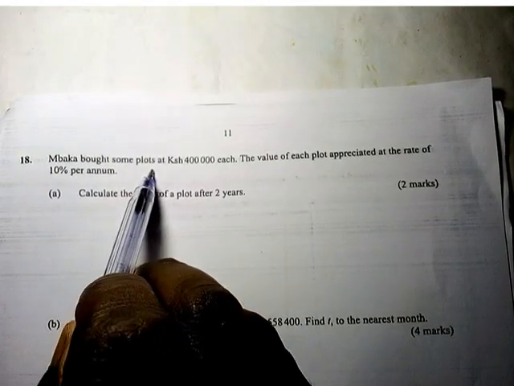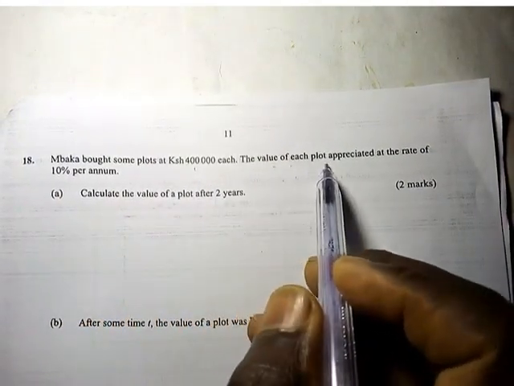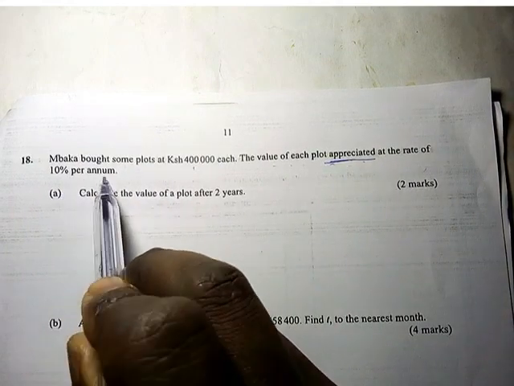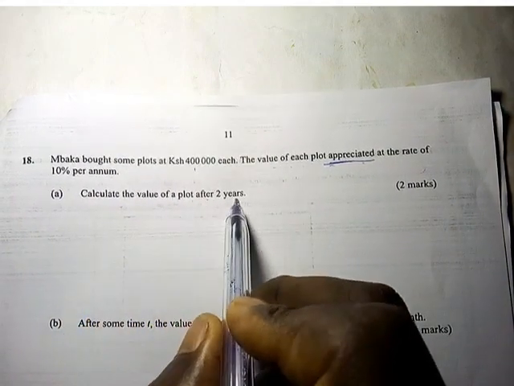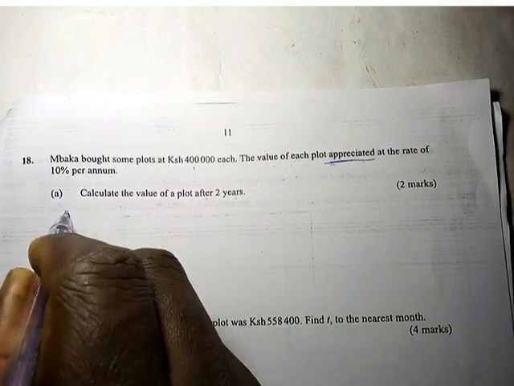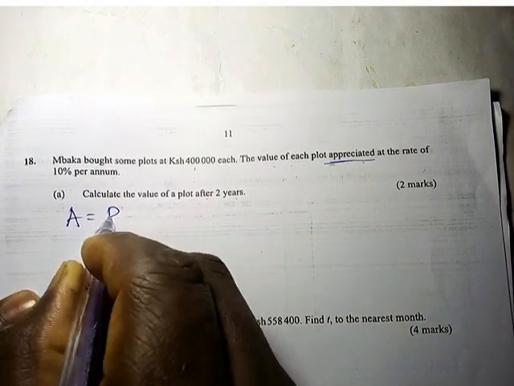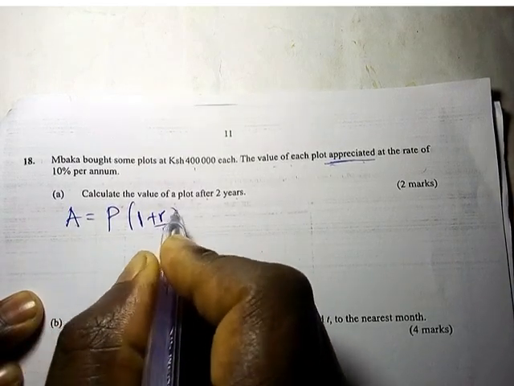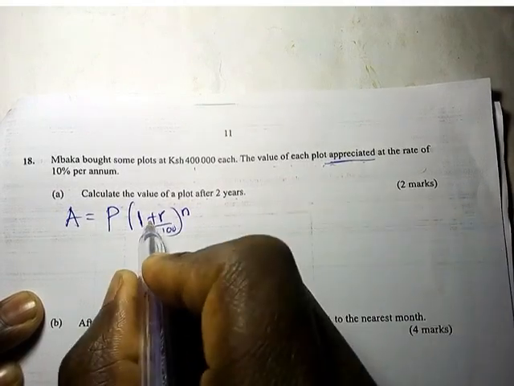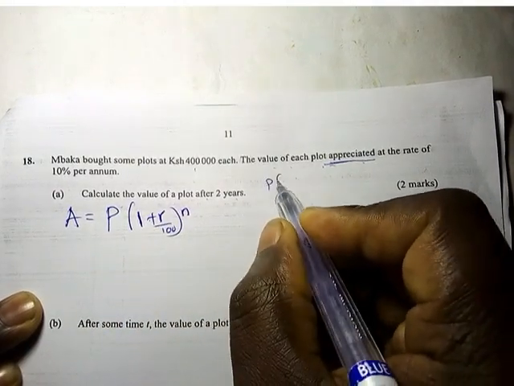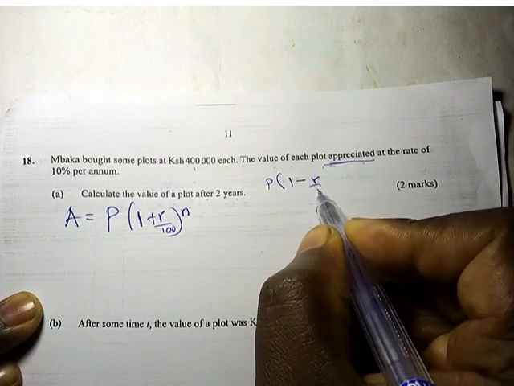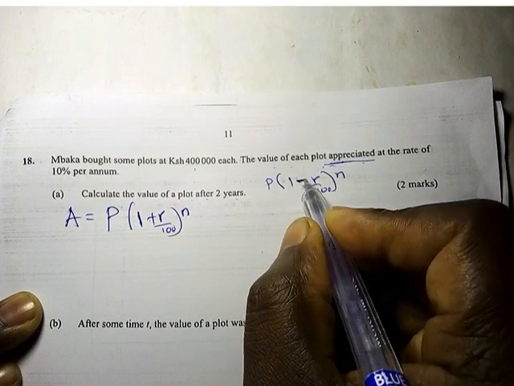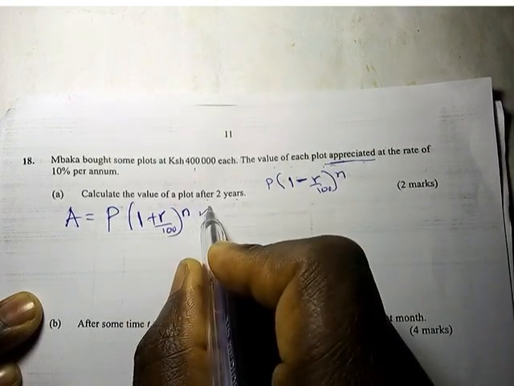Mbaka bought some plots at Kenya Shillings, and the value of each plot appreciated at the rate of 10 per annum. Calculate the value of the plot after 2 years. To appreciate, we use amount is equal to principal into 1 plus R over 100 raised to power n. For depreciation, you use principal into 1 minus R over 100. But if it is appreciation, you use this one.